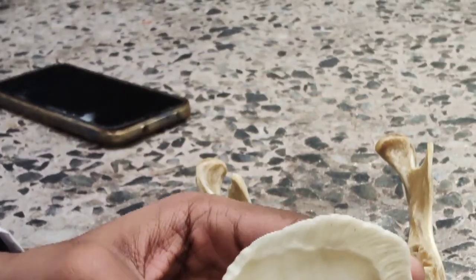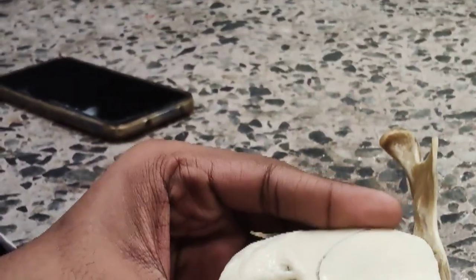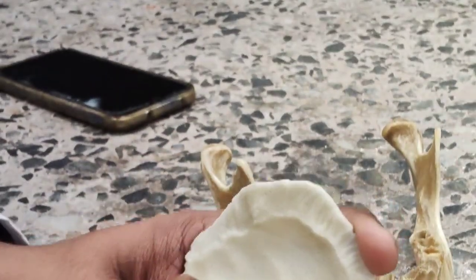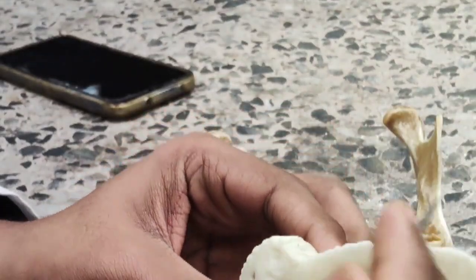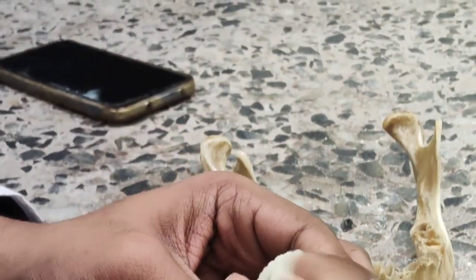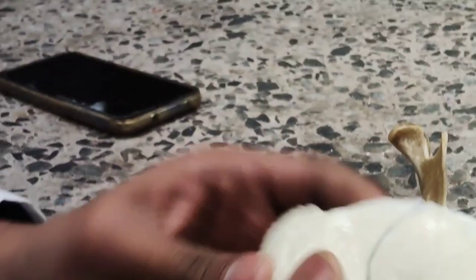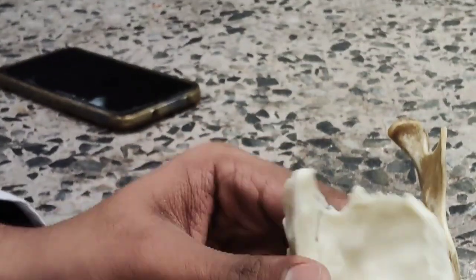This is fissura petrosquamosa. From behind also you can see the petrosquamosal fissure, and then where the margo ends, margo parietalis, you get incisura parietalis.